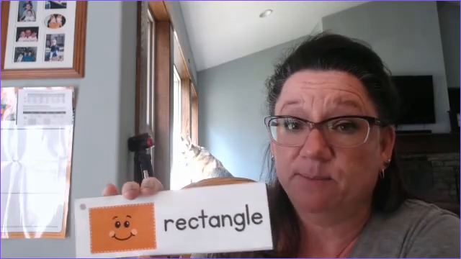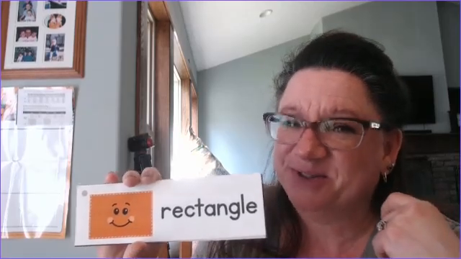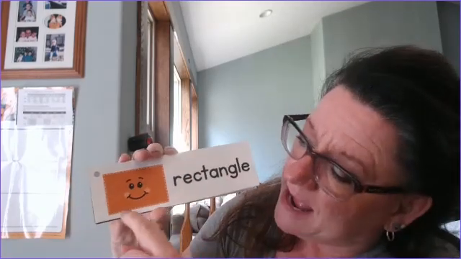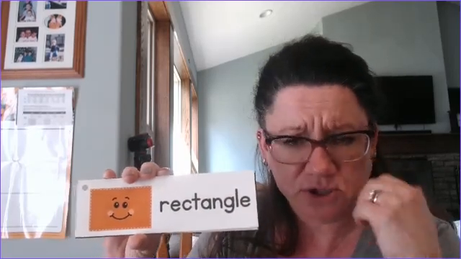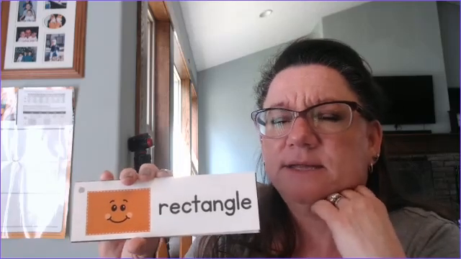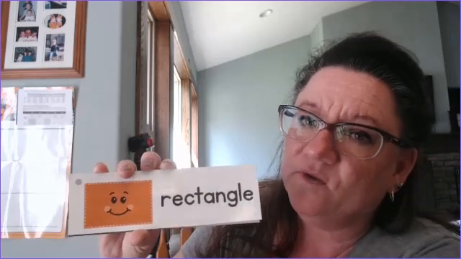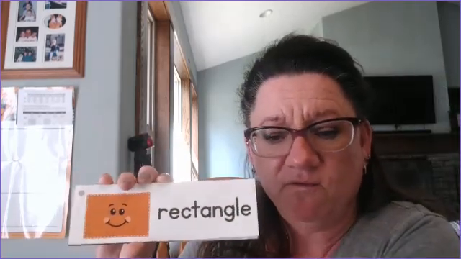Oh, this is often a difficult shape for preschoolers. This shape is a rectangle. If you said rectangle, you are right. Let's see how many sides. How many sides does this rectangle have? 1, 2, 3, 4. A rectangle has 4 sides. We had some other shapes with 4 sides. Let's think also about the vertices that this rectangle has. How many vertices does a rectangle have? 1, 2, 3, 4. 4 vertices.